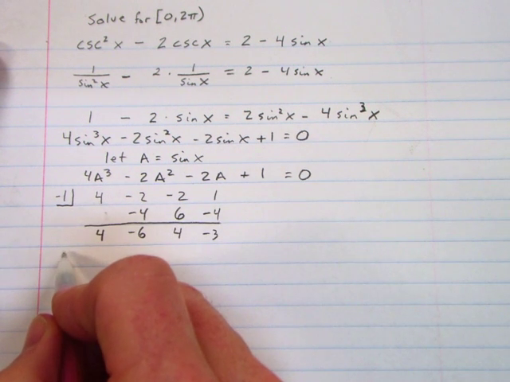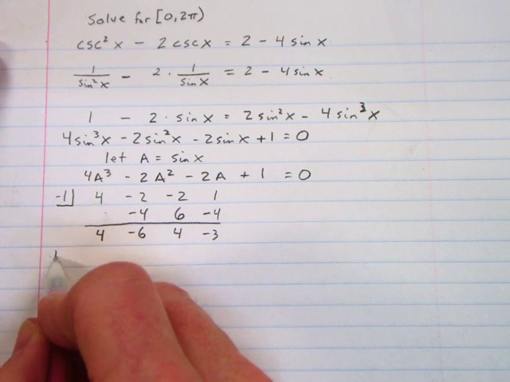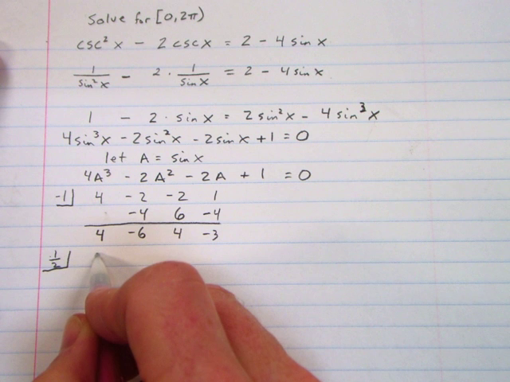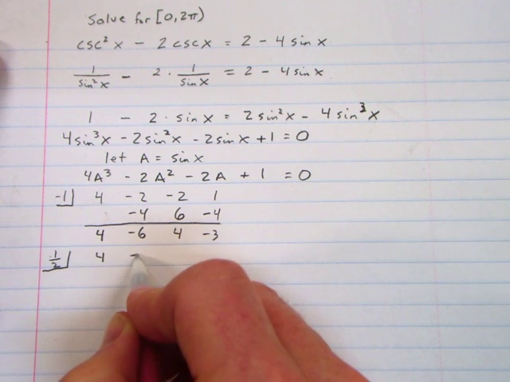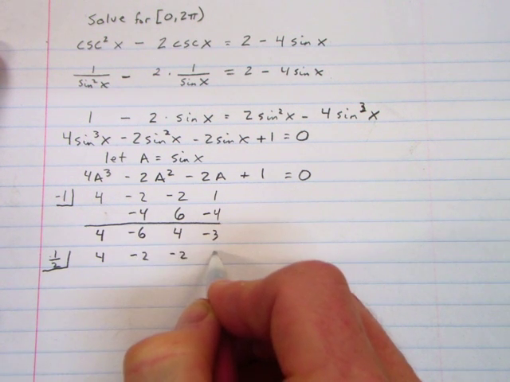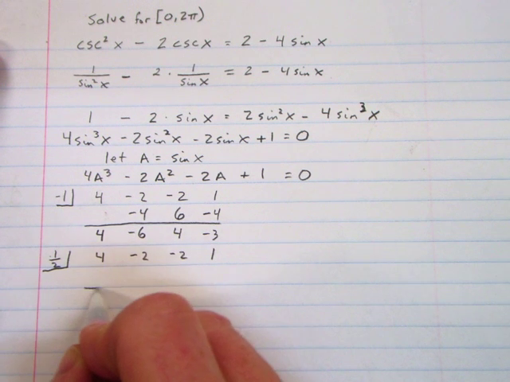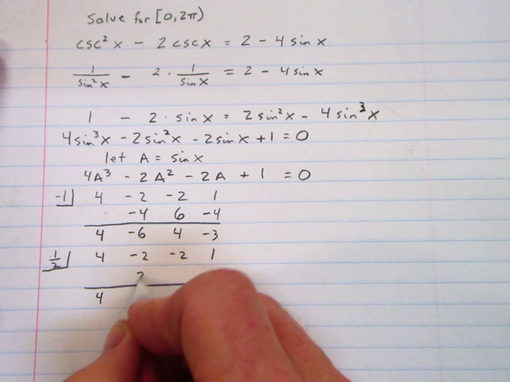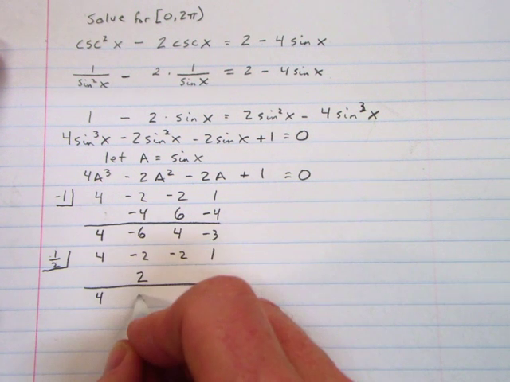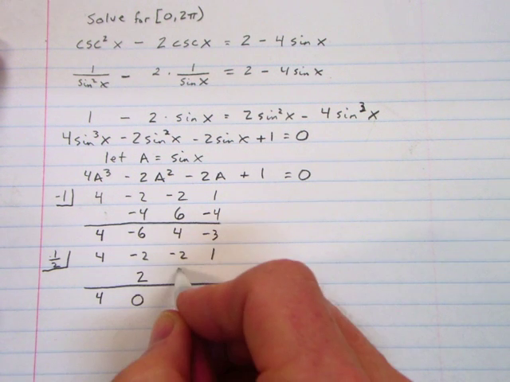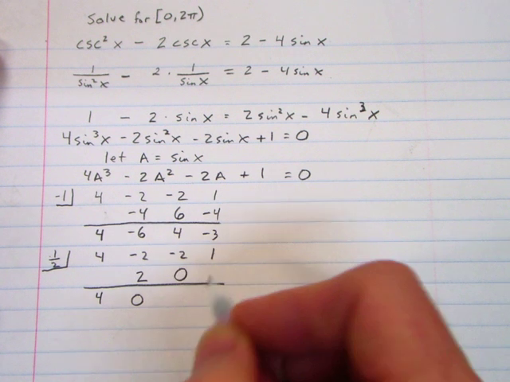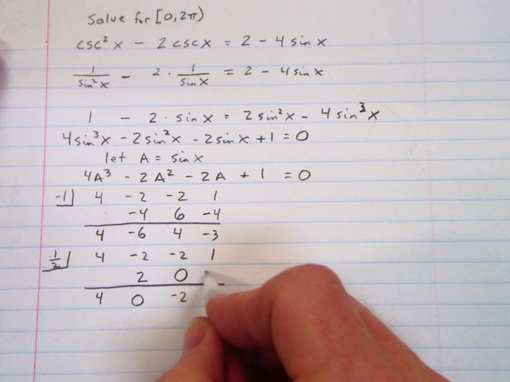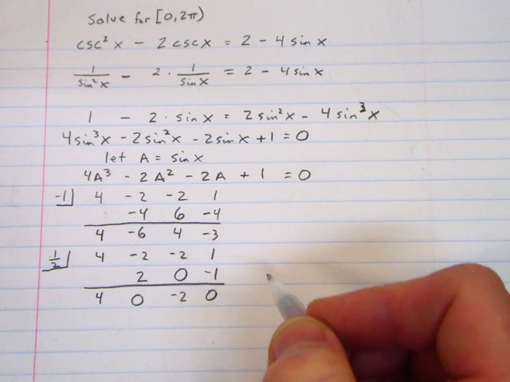Let's try positive 1/2 and see what that does. So we'll have 4, -2, -2, 1. Bring down the 4. 4 times 1/2 is 2. That will give us 0. 0 times a number would be 0. Bring that down, -2. -2 times 1/2 would be -1, and that'll give us 0.